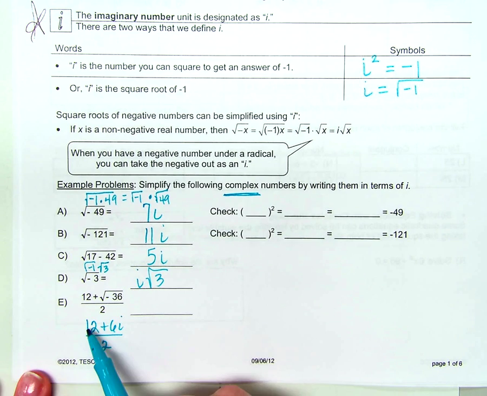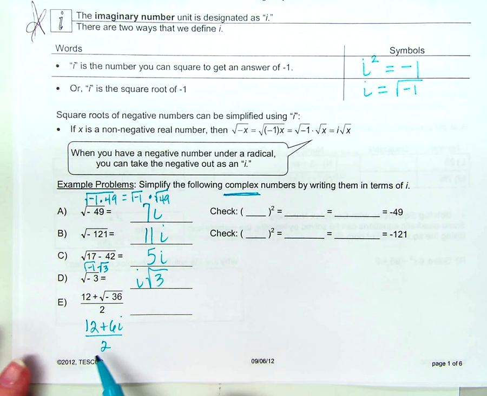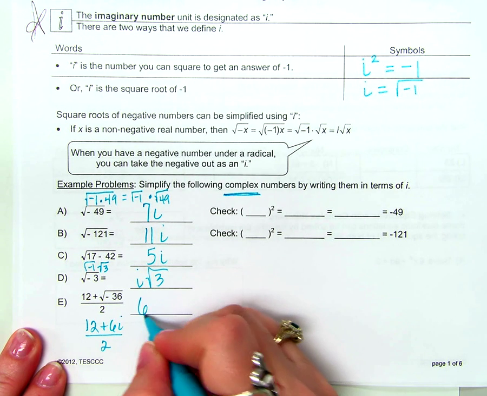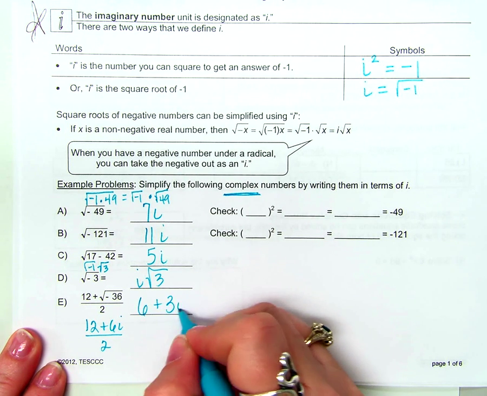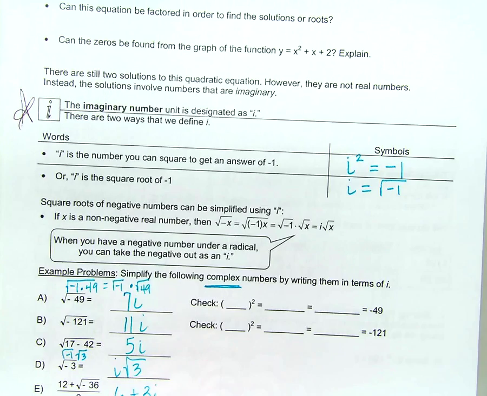I cannot add 12 and 6i, just the same as I couldn't add 12 and 6x, right? Can I divide each term by 2? Yes. So how would that simplify? 6 plus 3i. Questions? You good? Okay.